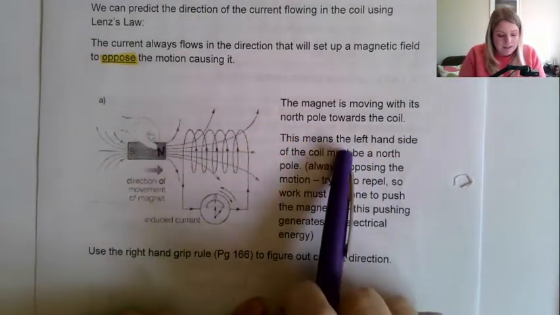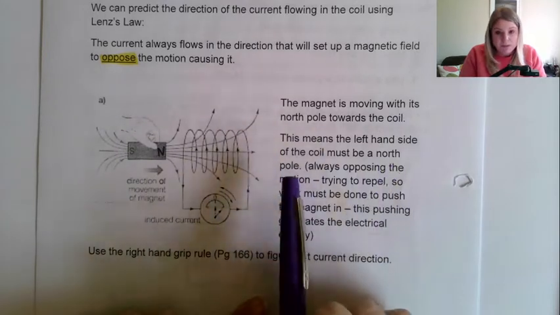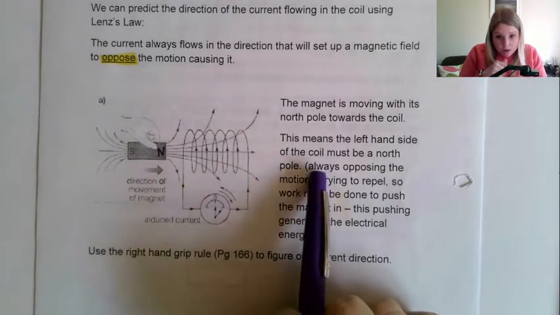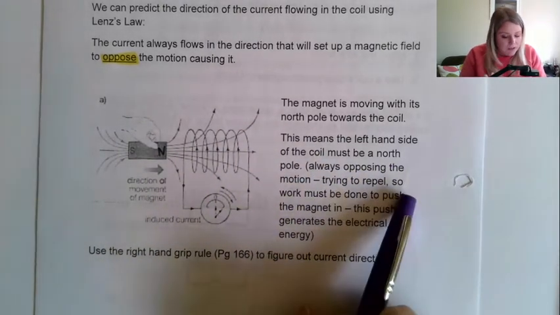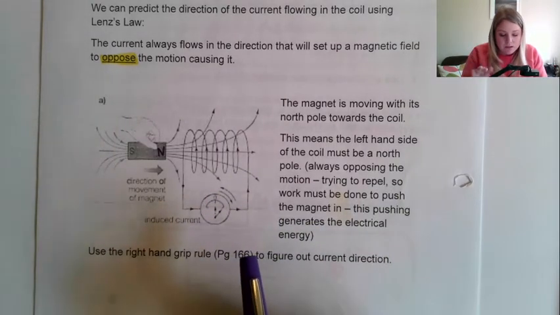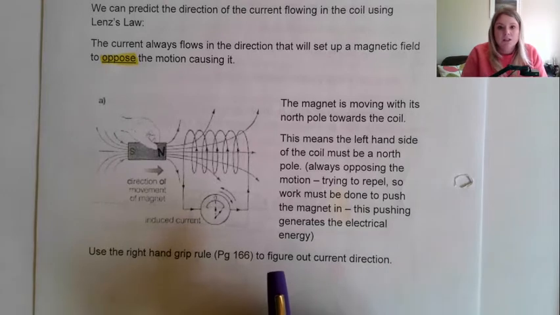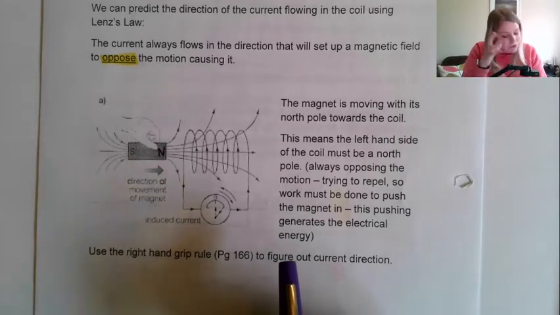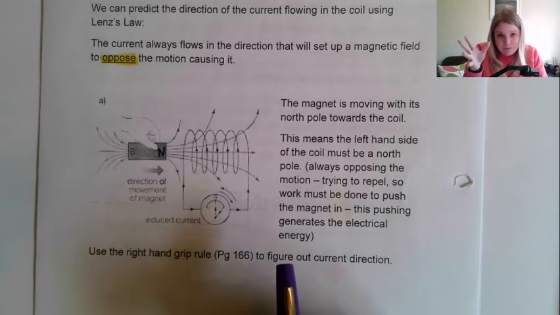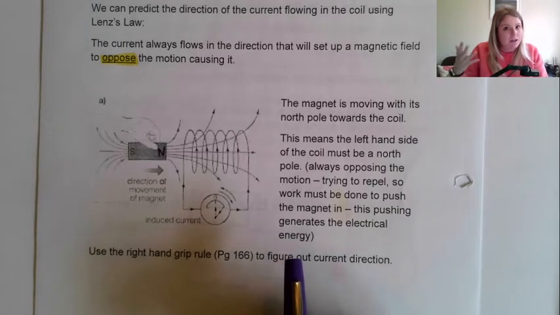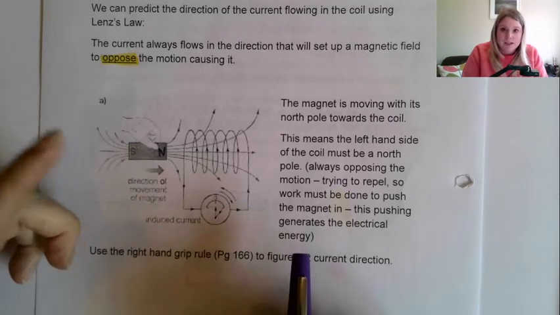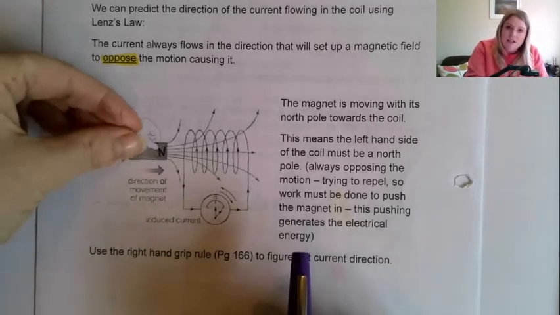So the left hand side of the coil must be a north pole, always opposing the motion, trying to repel. So work must be done to push the magnet in, and it's that pushing force that generates the electrical energy, because remember, energy cannot be created or destroyed. When you change from one form to another, we can't magic up this electrical energy.